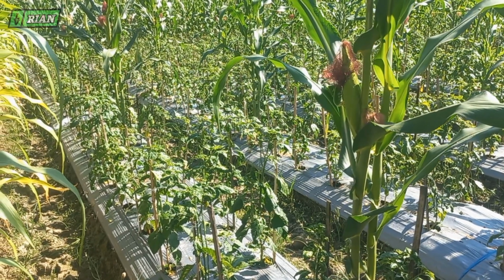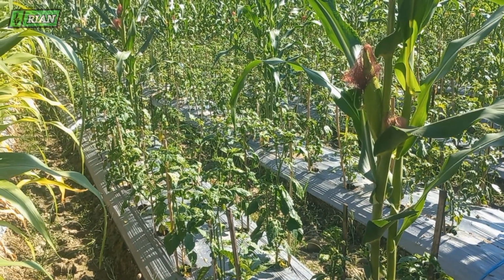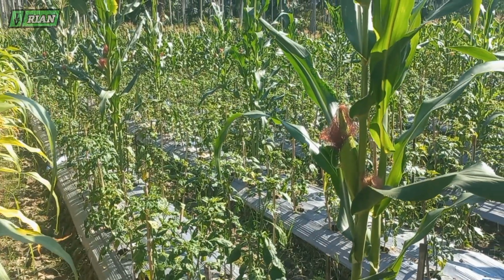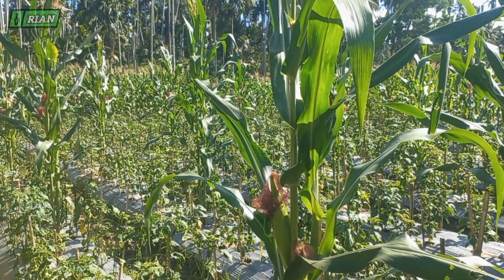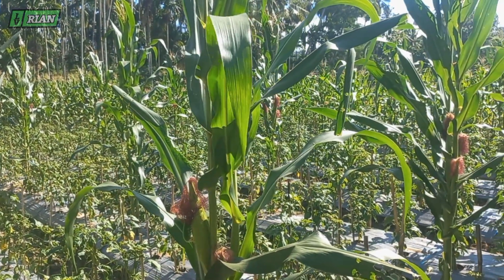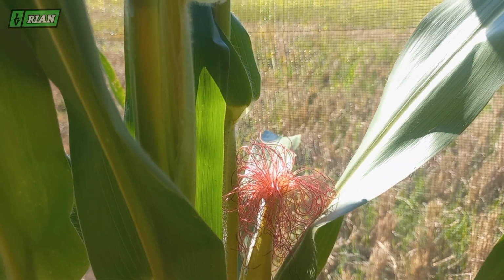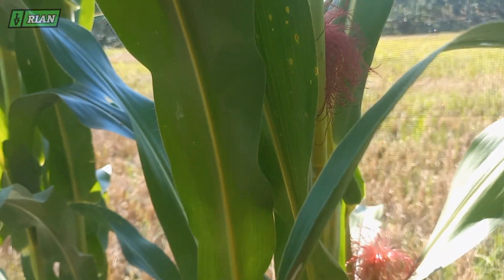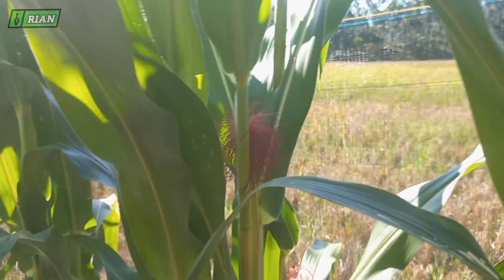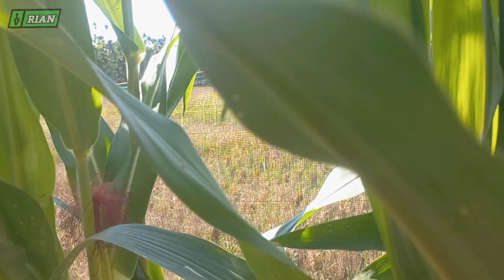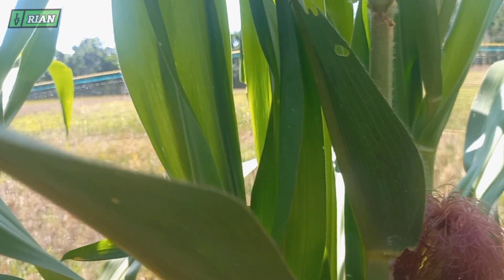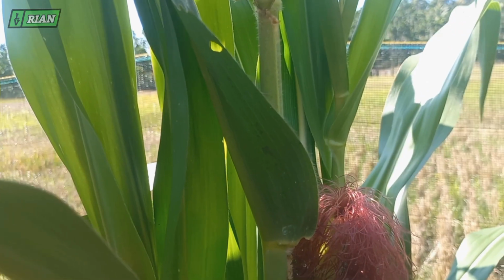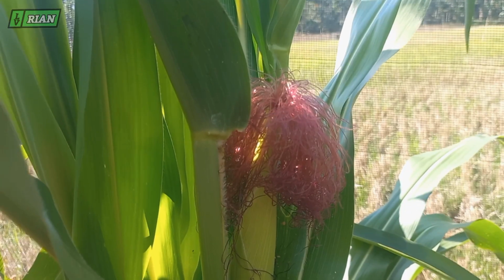4. By naturally reducing pest and disease attacks, farmers can reduce the use of expensive and less environmentally friendly synthetic chemical pesticides, thereby lowering production costs and producing safer products. 5. Farmers can obtain two types of crops, corn and chili peppers, in one planting cycle from the same plot of land. This directly increases total income compared to monocropping.